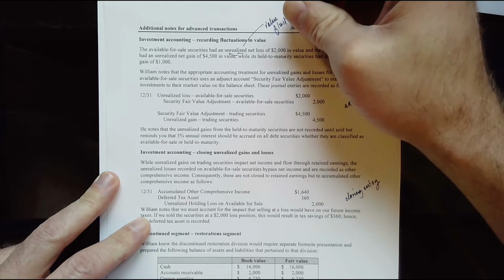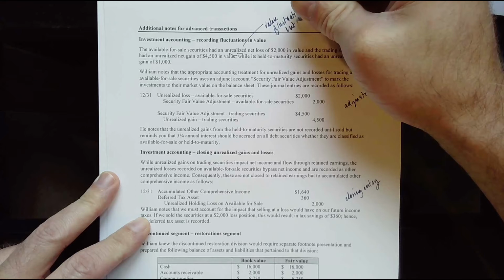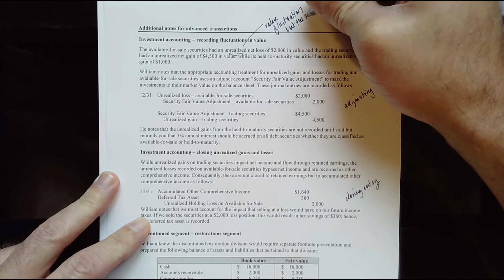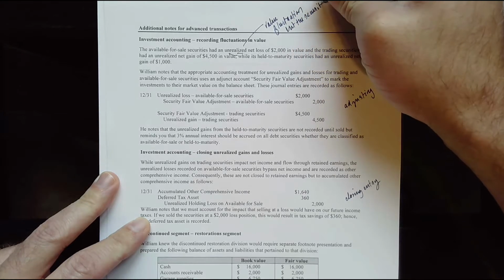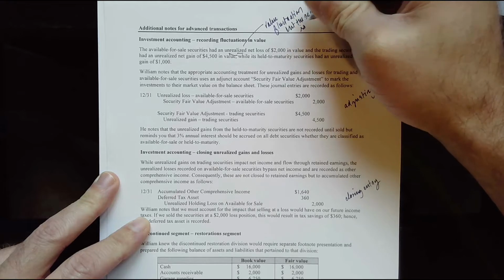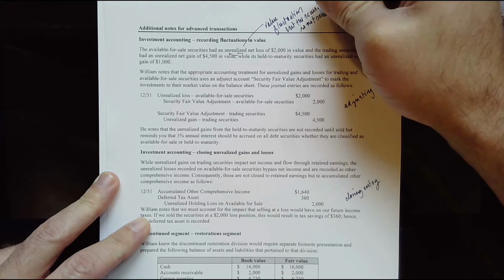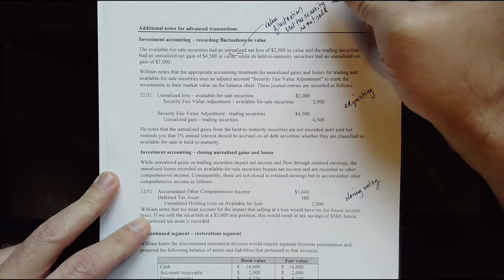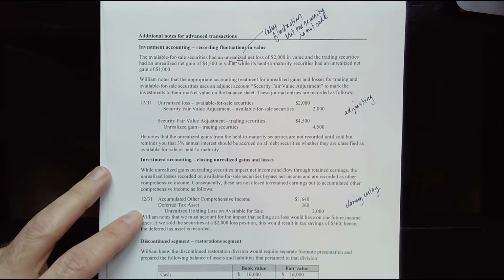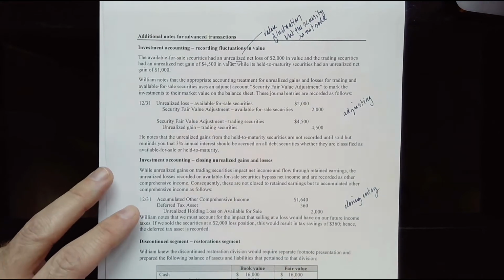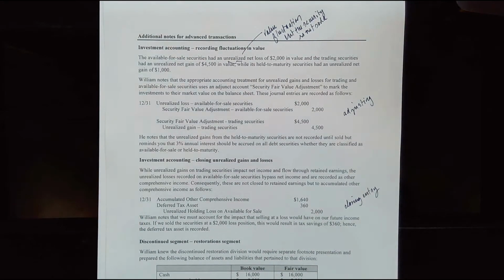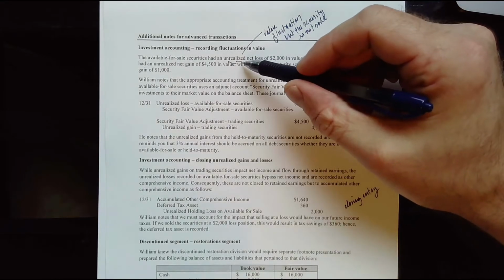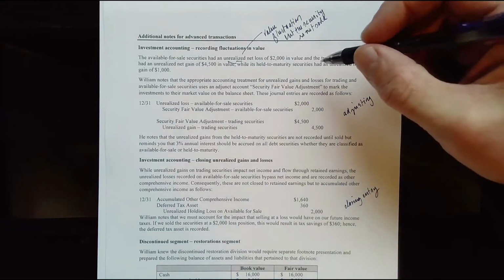but the security is not sold. So I'm holding on to this share of stock or this bond of another company, and the value's changed, but I haven't yet sold it. So that's why it's an unrealized loss, because I haven't sold it.